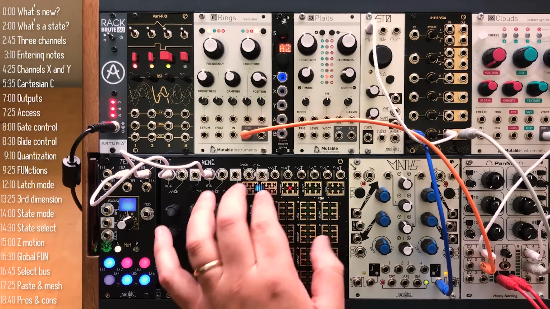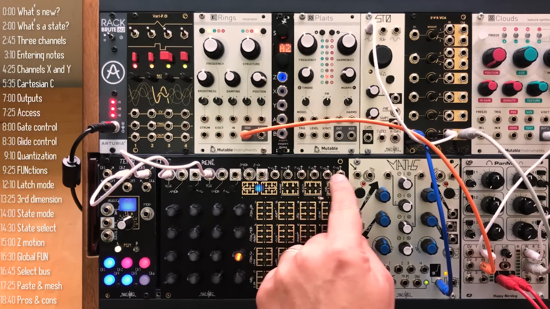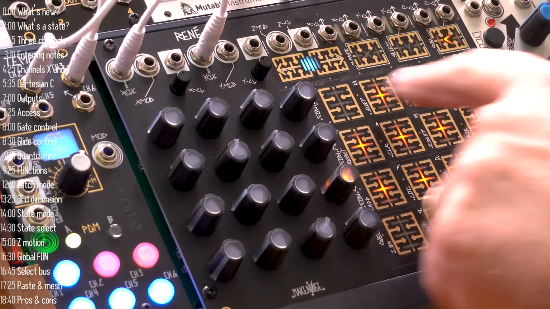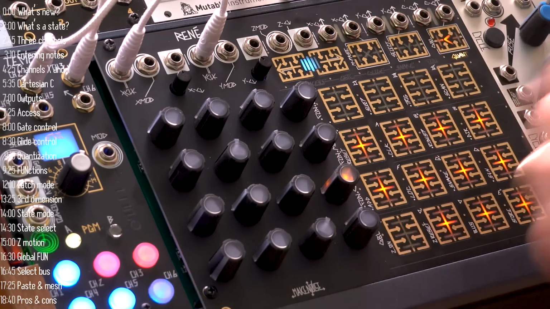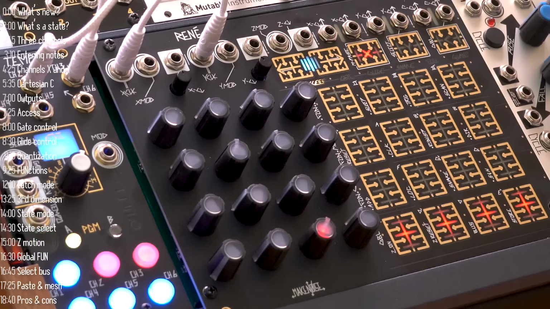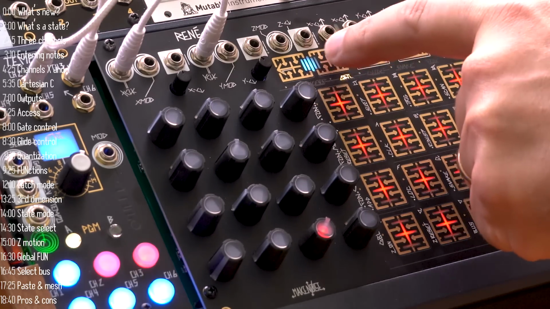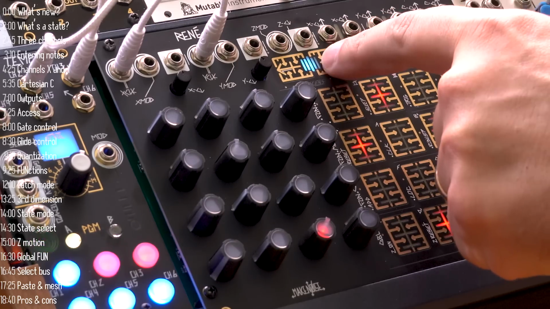In terms of outputs, each of the three channels can output either voltage or gate, and if you want, you can disable quantization for each of the channels individually. Now, I know I've been going through the concept of pages very quickly, so let's address that for a second. I can use these left and right arrows to page through the different control pages for every channel.